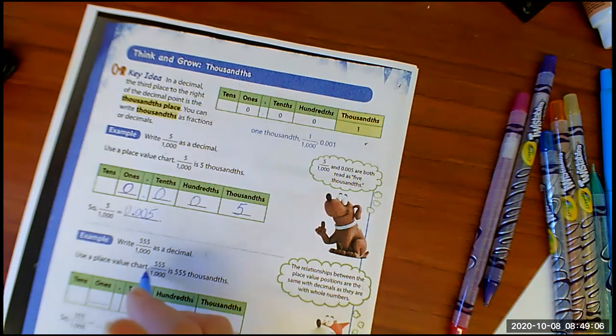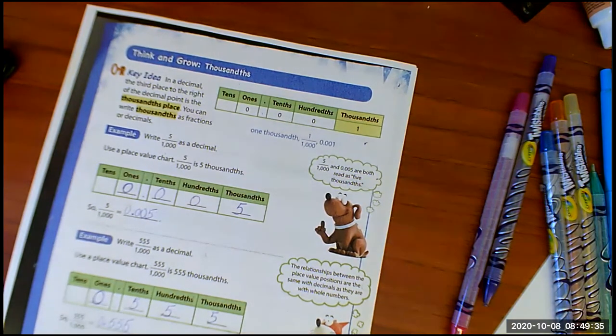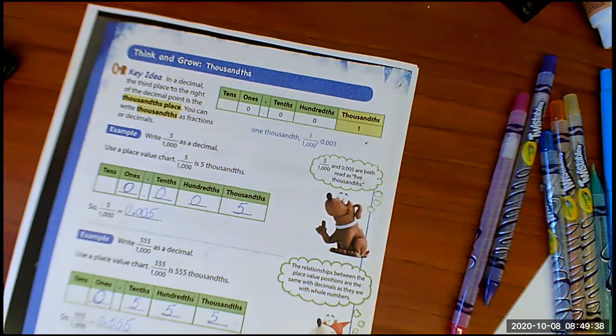So there's no whole numbers in front of this fraction. It's just a fraction, so we have 0 ones. Then we have our decimal point. And look at 555. So we're going to write 5, 5, 5. And we read this as 555 thousandths. So 0.555 is 555 thousandths.